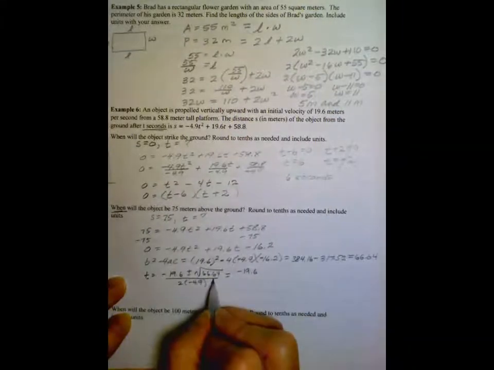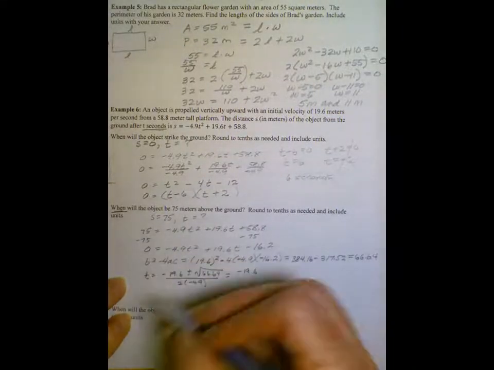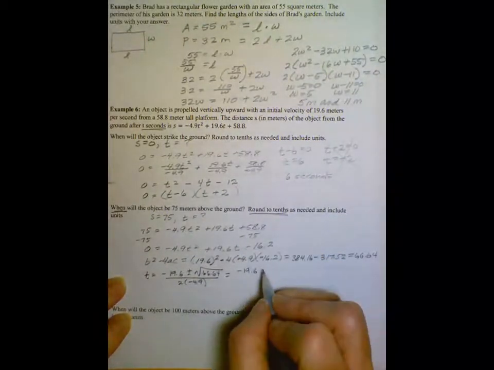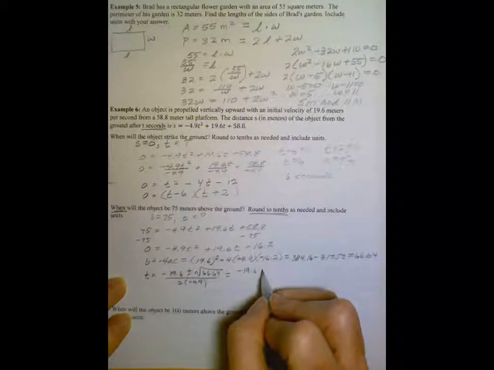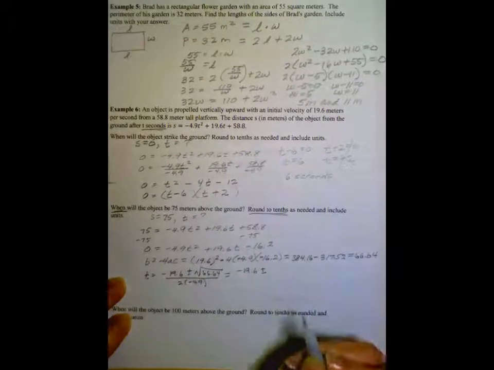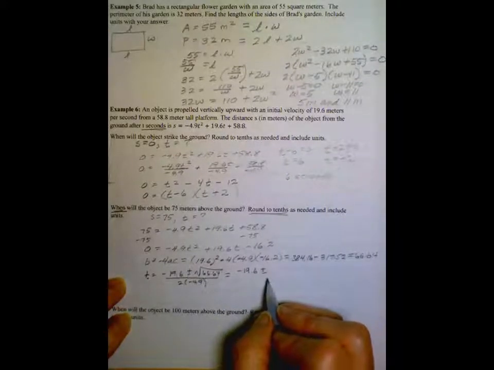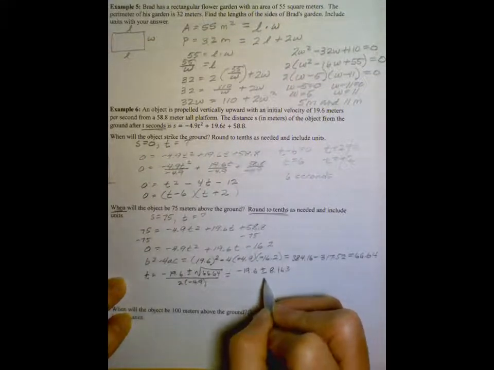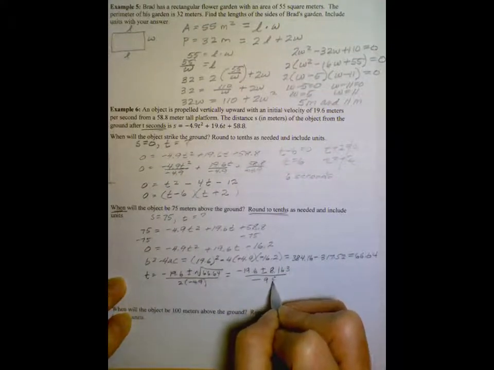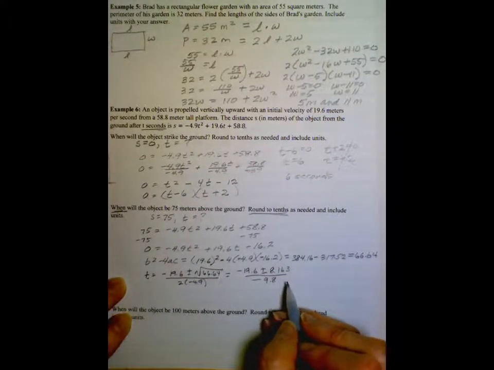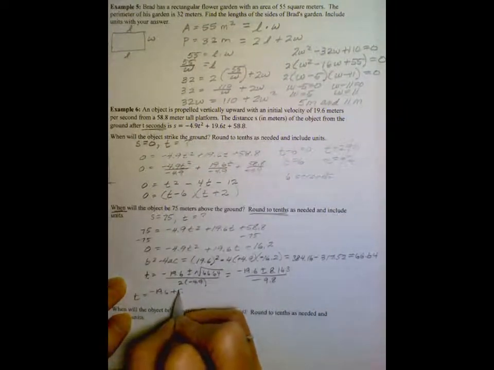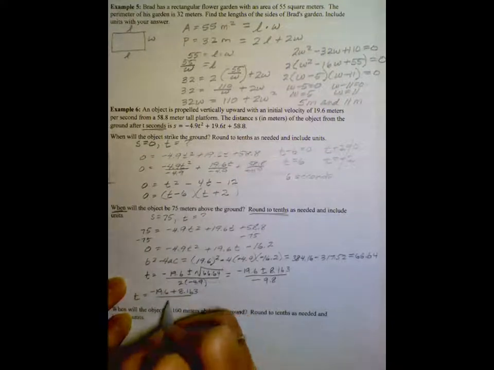Okay, that's negative 19.6. And I'm going to have to take the square root of this because we're trying to get to an actual number. It will be rounded. I know I do have to round. It doesn't need to be exact. Plus I have to round to tenths, which is 1 decimal place. Plus or minus the square root of that, we get 8.163, all over negative 9.8. So there's two solutions here, right? So t equals negative 19.6 plus 8.163 over negative 9.8.